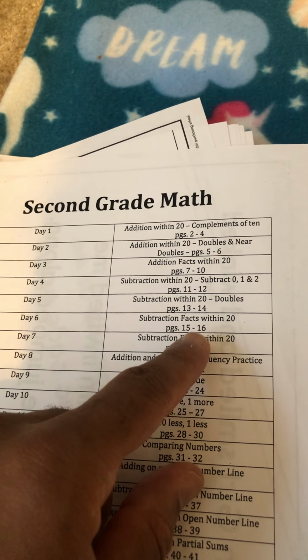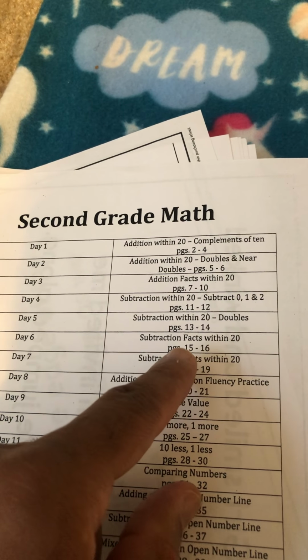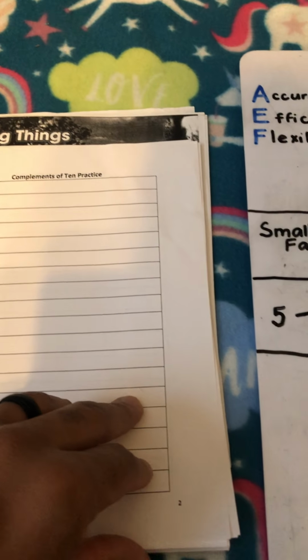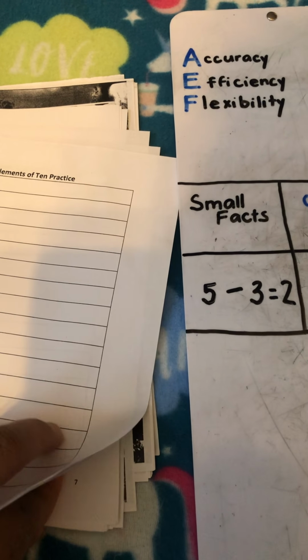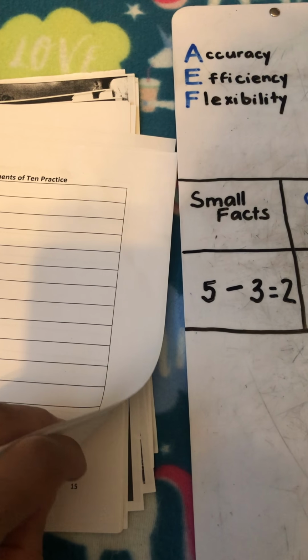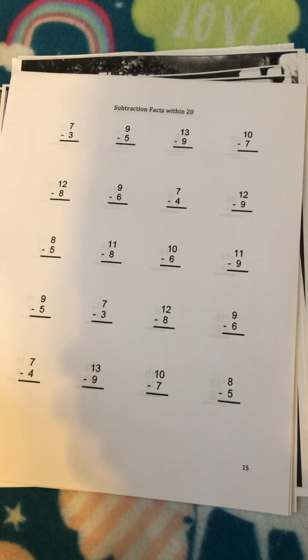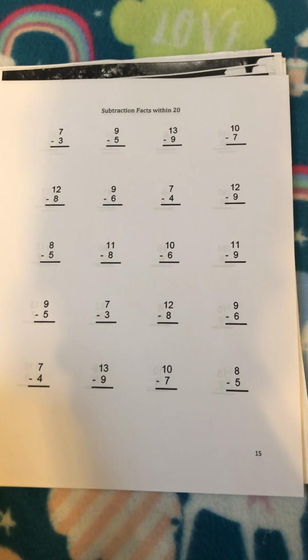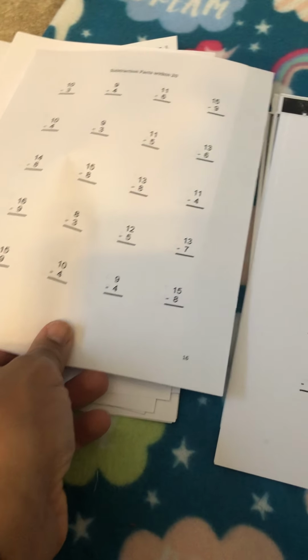Pages 15 and 16 are going to be our focus. So again, for day 6, pages 15 and 16. I'll flip through to get to those pages quickly for you, or as quickly as I can. And here we see page 15, as well as page 16.